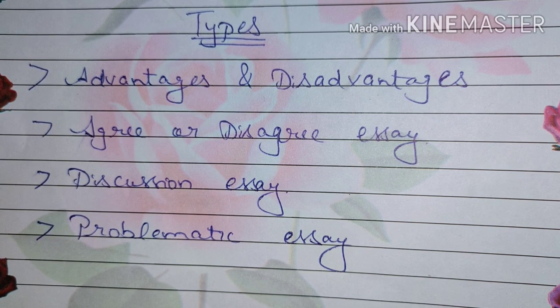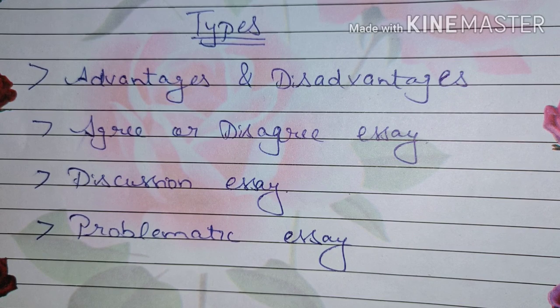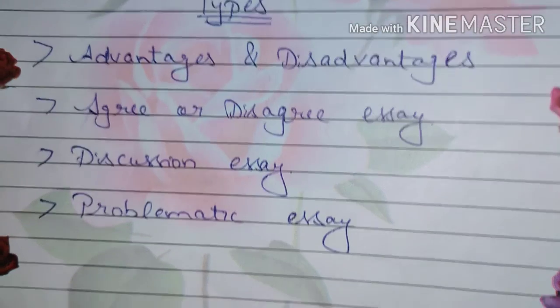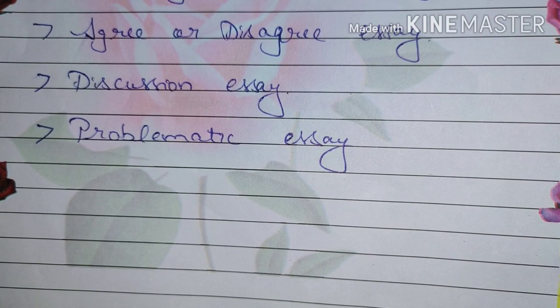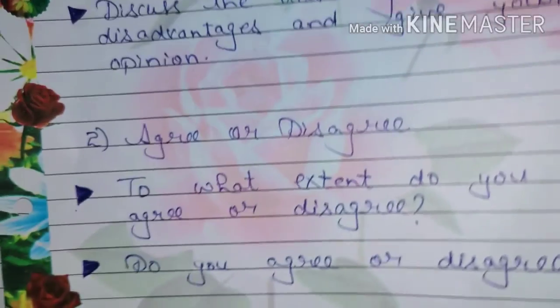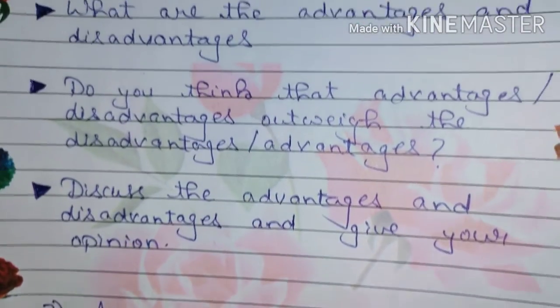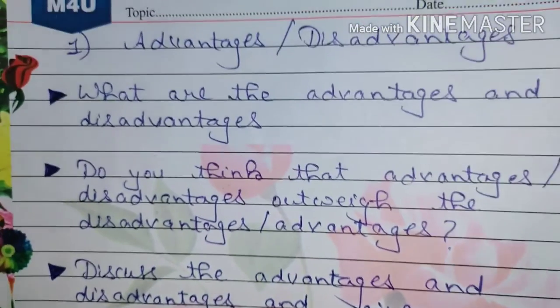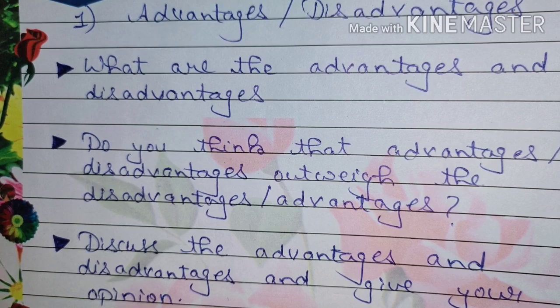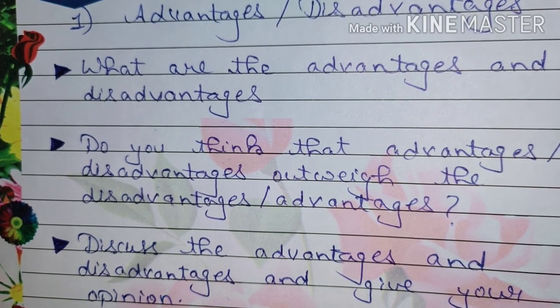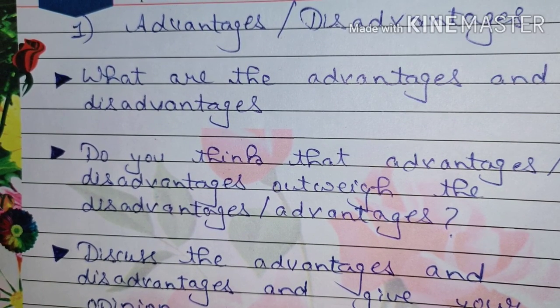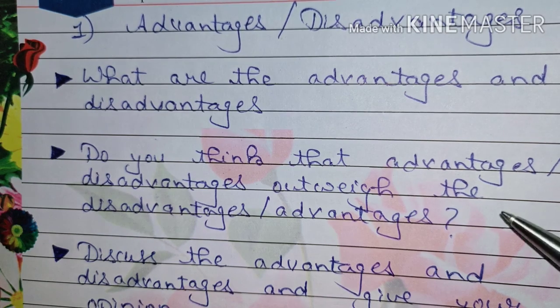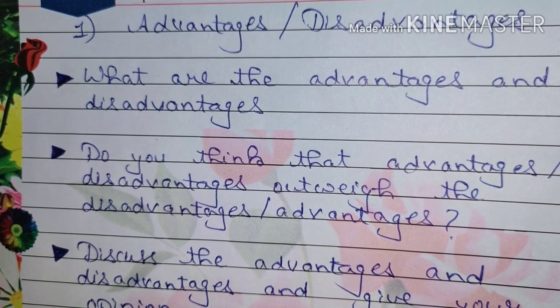These 4 categories of writing task 2 are further divided into types. First of all, let's have a look at the advantages and disadvantages essay. In your writing task advantages and disadvantages essay, 3 types of questions can be asked.